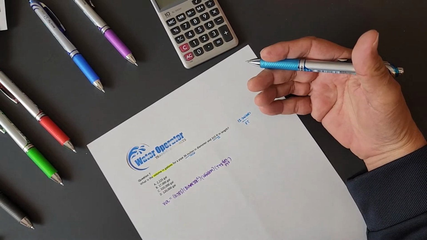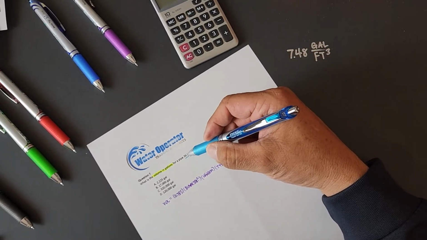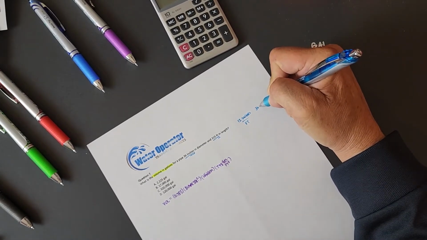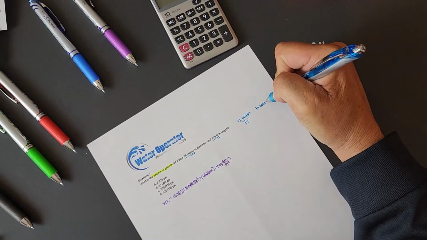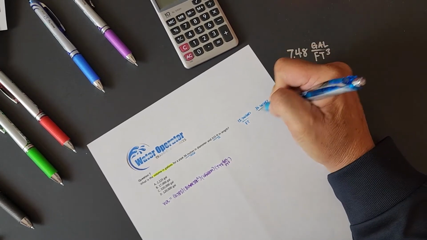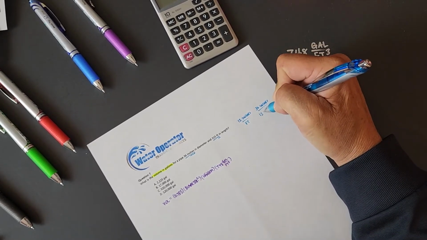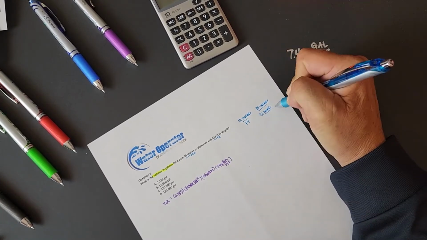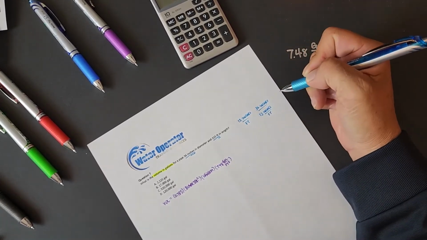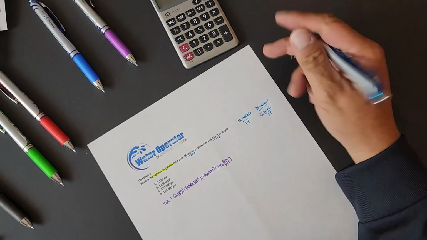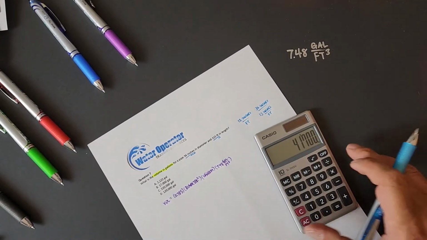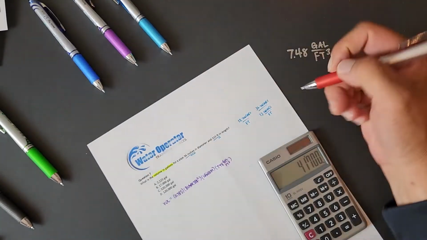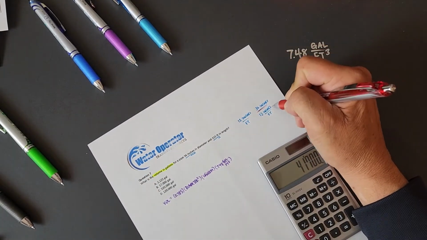So if I take 36 inches and divide that by 12 inches per foot, I will get, and keep with me here, I have a dividing line here. This is division.